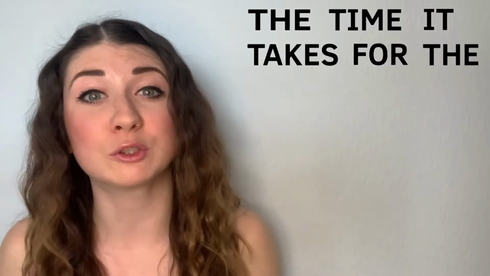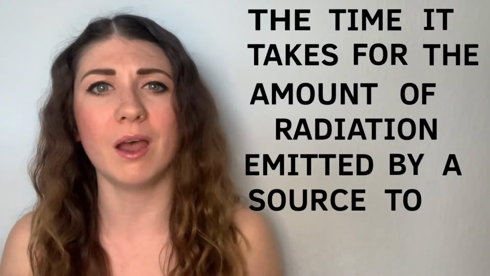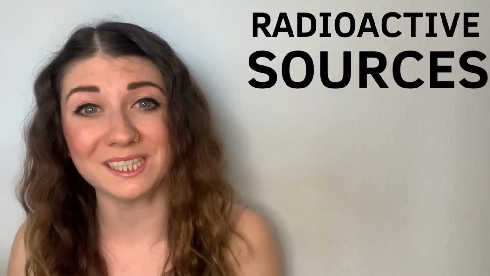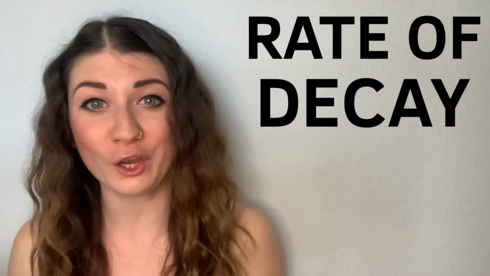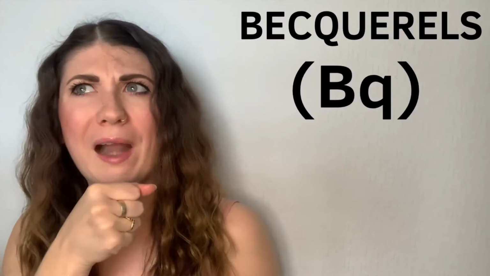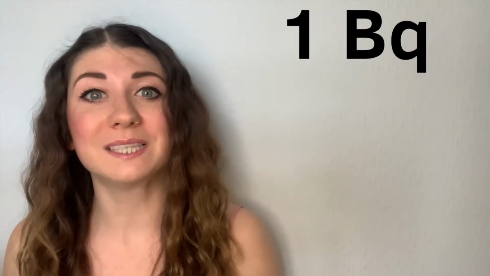But you can calculate the time it takes for the amount of radiation emitted by a source to halve. And this is known as the half-life. This half-life can be used to make predictions about radioactive sources, even though their decays are random. And also the half-life can be used to find the rate at which a source decays, ergo, its activity. Activity is measured in becquerels, where 1 becquerel is 1 decay per second. That was such a quick download of all things radioactivity.